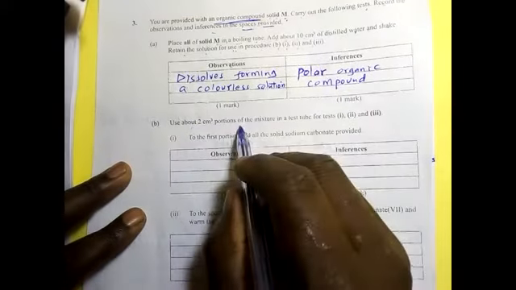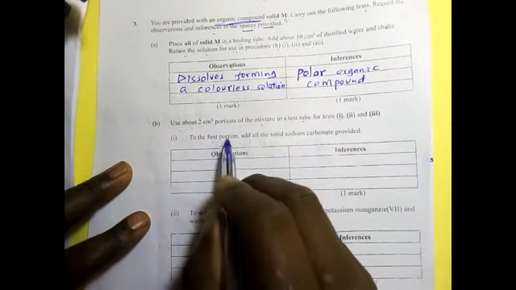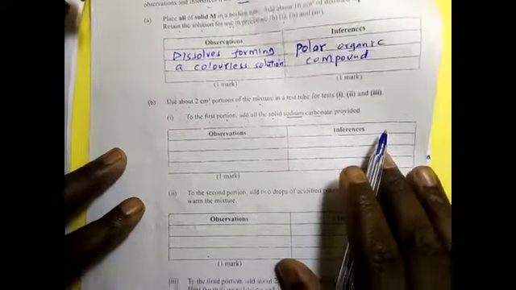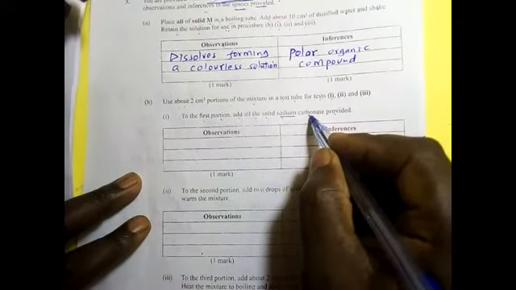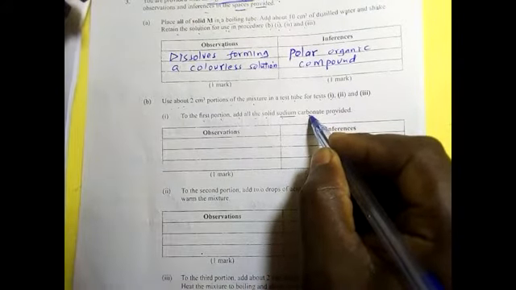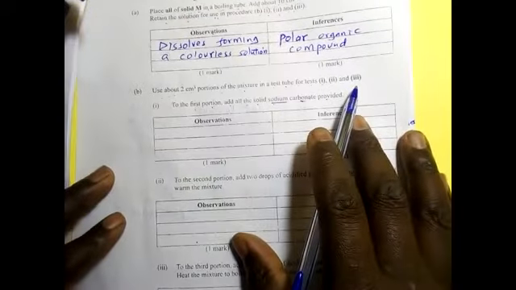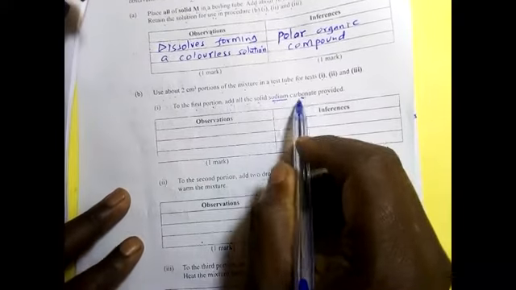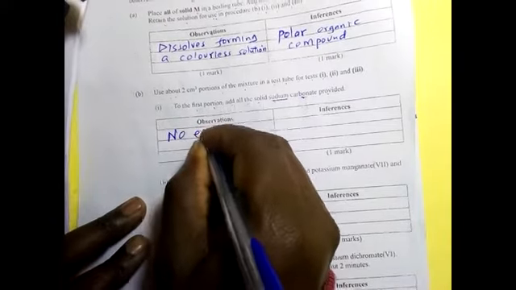Use about 2 centimeters of portion of mixture in the test tube for tests 1, 2, and 3. So, to the first portion, add all solid sodium carbonate provided. I have always told you that whenever you are adding sodium carbonate, this is a carbonate. If the solution is an acid, you will expect effervescence. If the solution is not an acid, you will not see effervescence. Therefore, you know what to say. So here, solid carbonate, you expect effervescence or no effervescence. So here in this case, there was no effervescence.